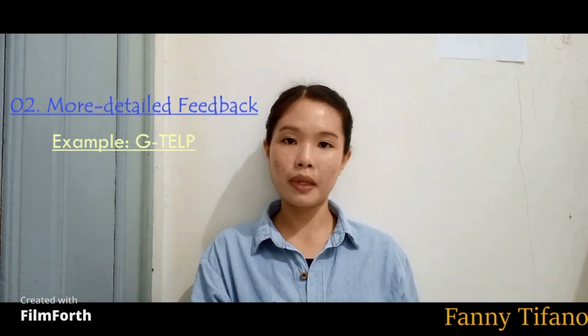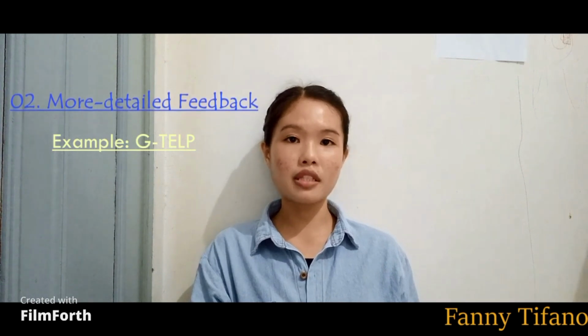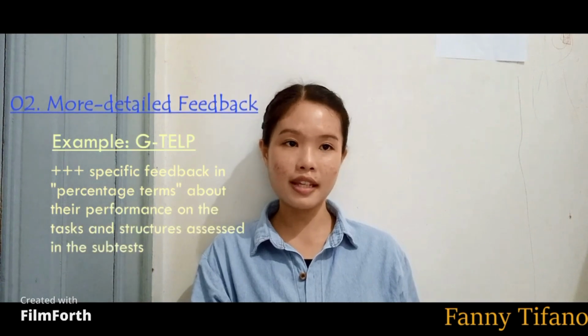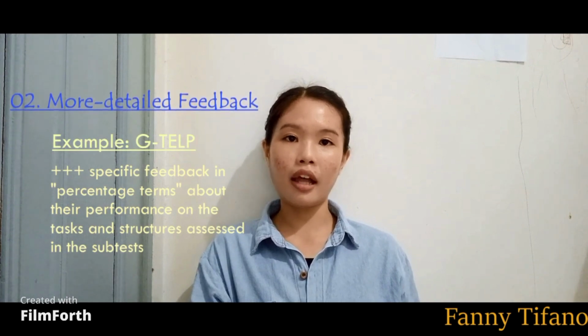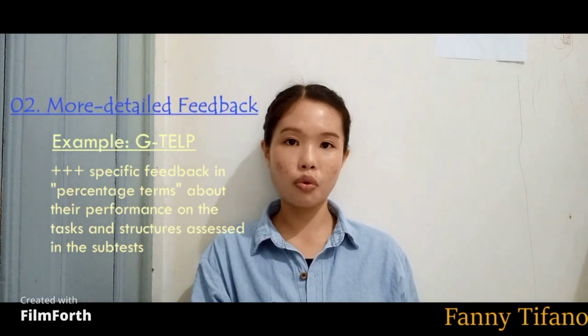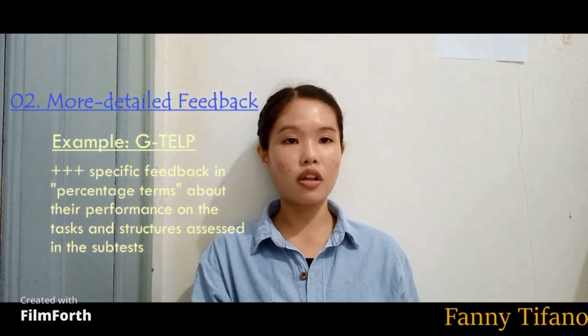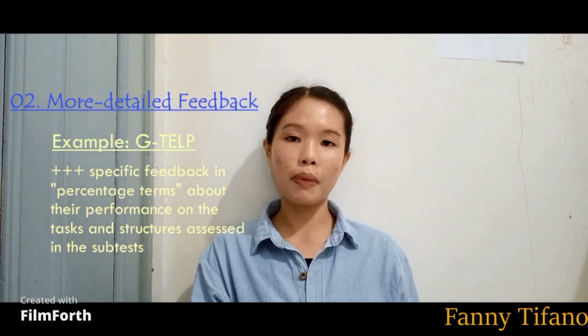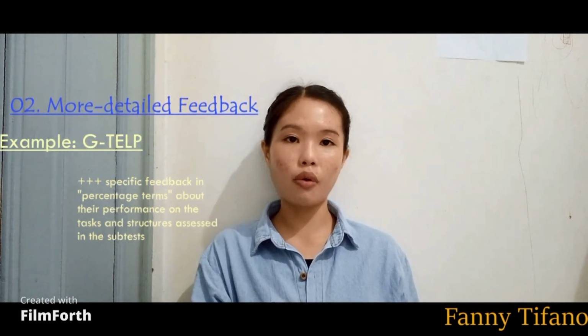The GTELP score report provides the test takers not only with information about their performance on the subtest, but also with specific feedback in percentage terms about their performance on the tasks and structures assessed in these subtests. For instance, the GTELP Committee of Korea provides individual students with percentage level scores for specific functional tasks they complete during the test, such as giving personal information, narrating a story from pictures, expressing and supporting an opinion, giving directions from a map, and so on.